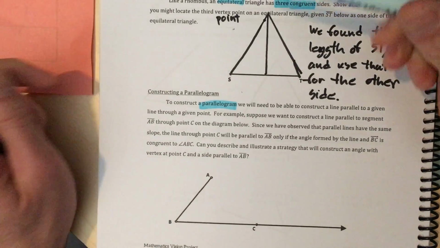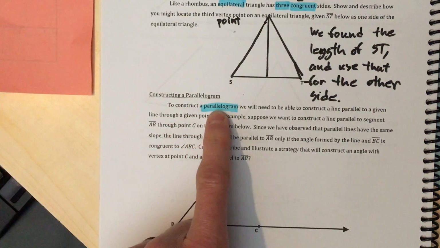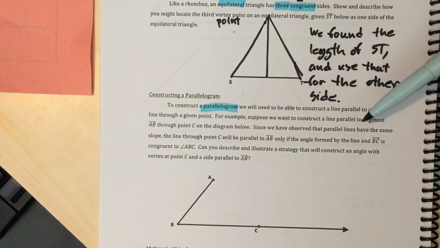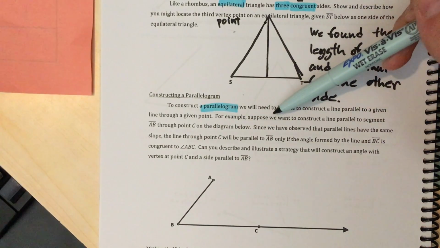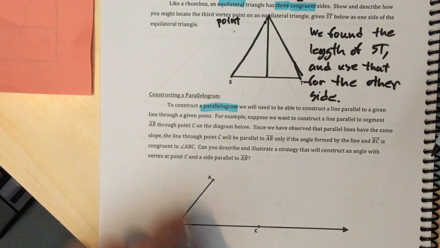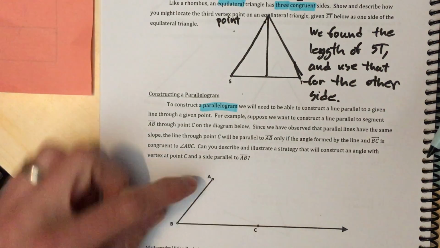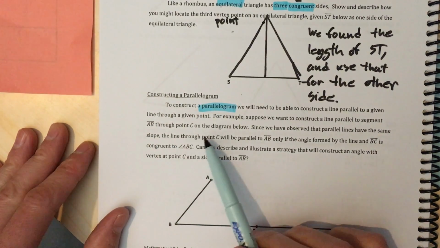It says, to construct a parallelogram, so construct meaning build, right? To construct a parallelogram, we need to be able to construct a line parallel to a given line through a given point. For example, suppose we want to construct a line parallel to a segment AB. So segment AB, right? So it's parallel to AB, okay? Through point C in the diagram below.